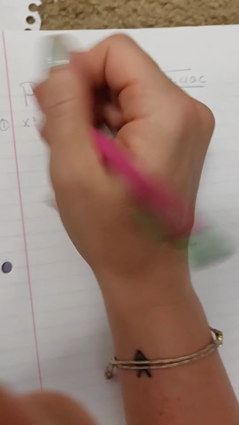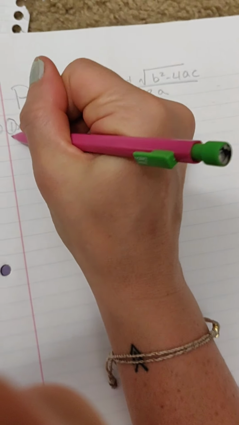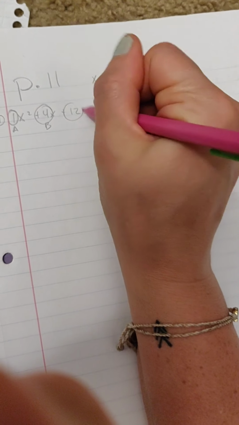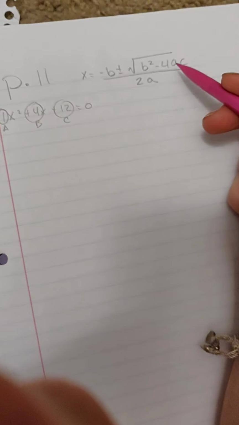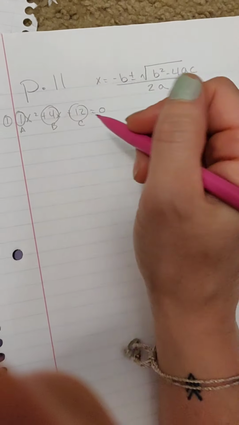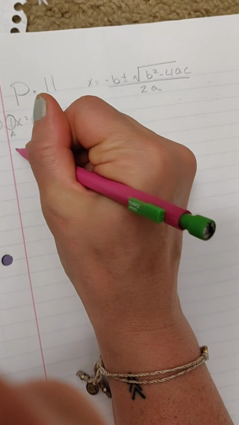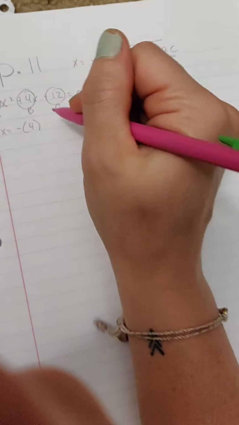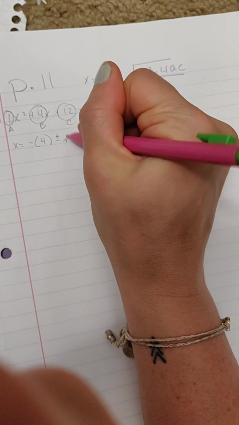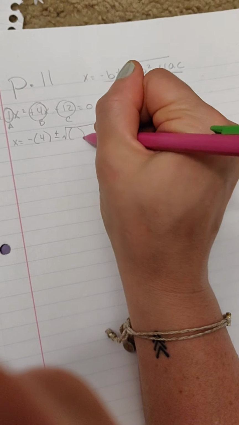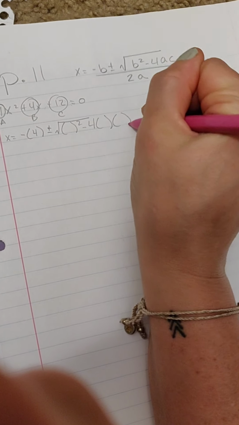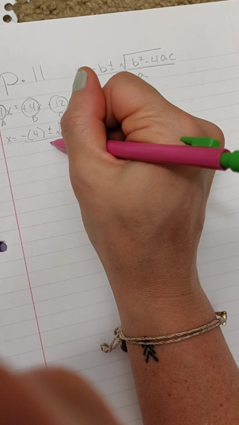So for number 1 at the top of page 11, 1 is the value of our a, 4 is our b, and 12 is our c. So I wrote my quadratic equation up here, and I'm just going to plug it in. x equals negative b, and my b is a 4, plus or minus the square root of b squared minus 4ac, all over 2a.